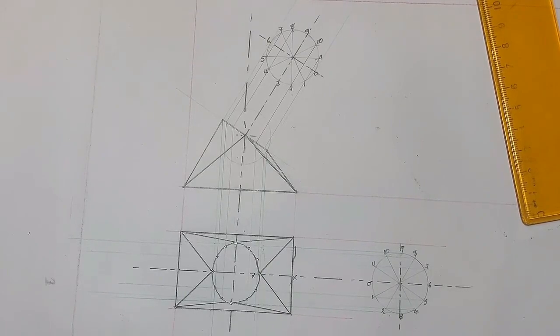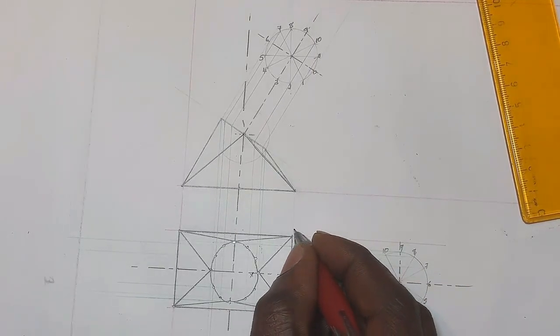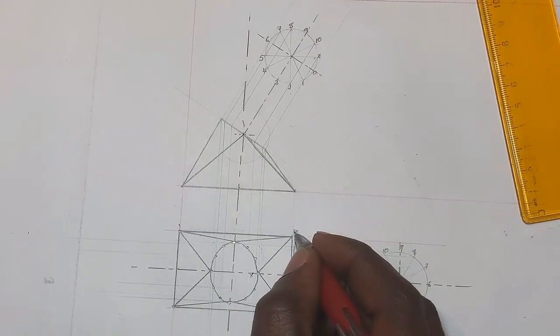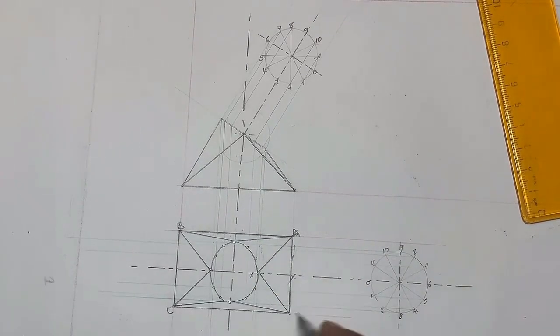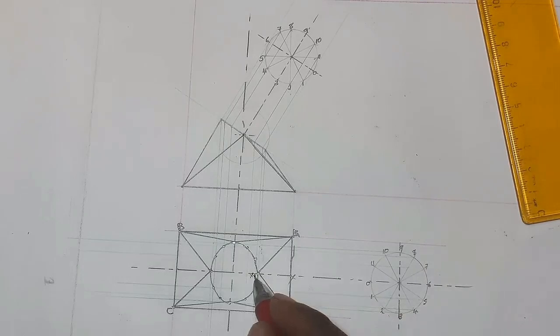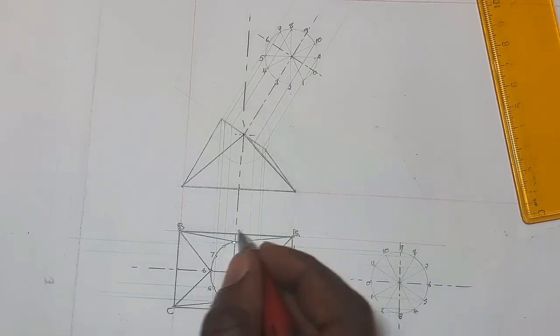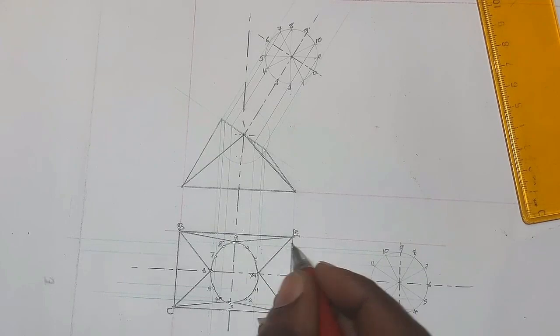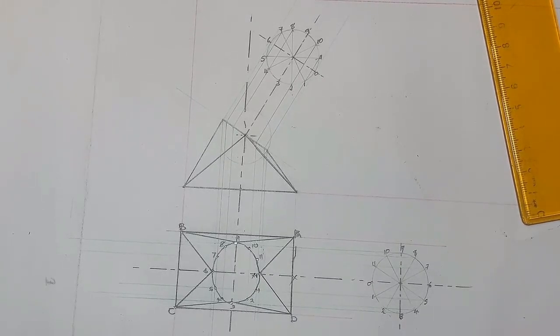So I can decide to say, okay, this is going to be my A. This is going to be my B. This is going to be my C. This is going to be my D. So this will be my 0, which is that one. 1, 2, 3, 4, 5, 6, 7, 8, 9, 10, 11. Back to 0. Simple, straightforward.